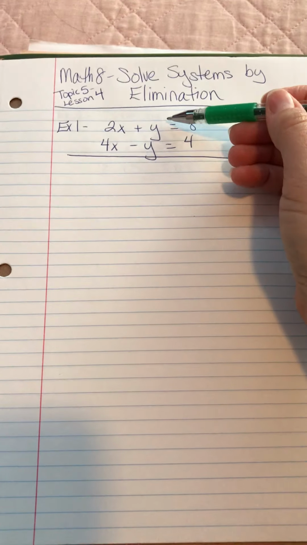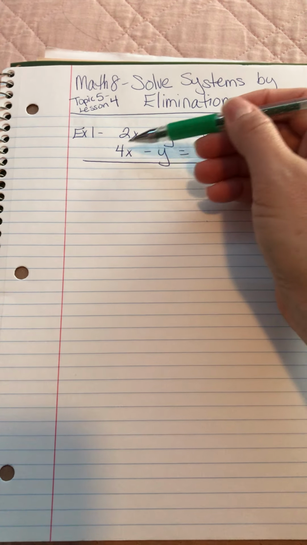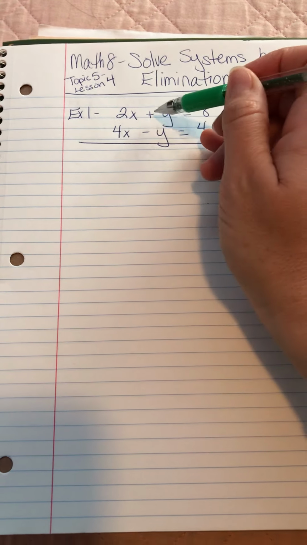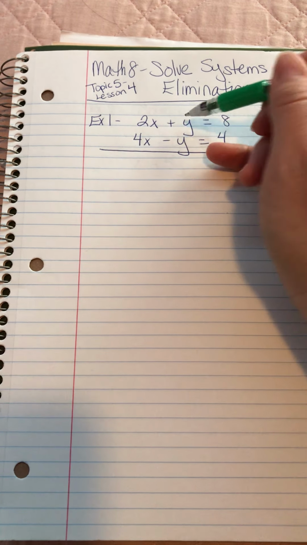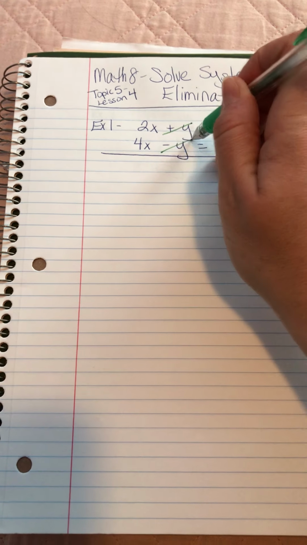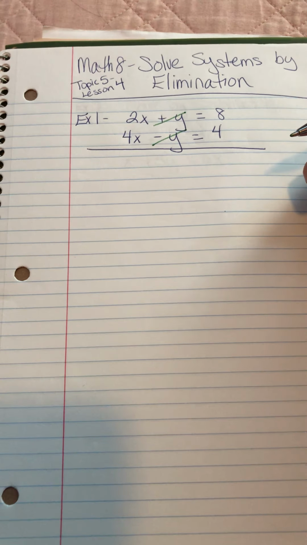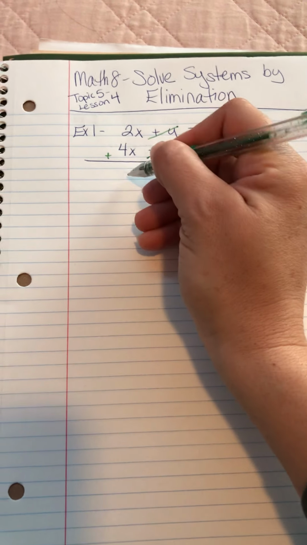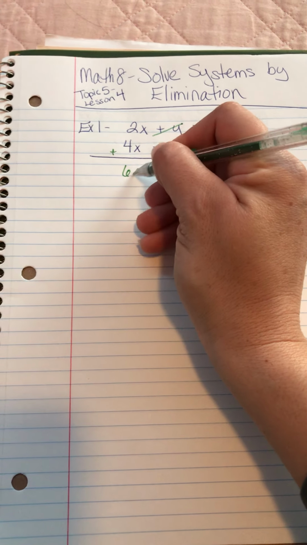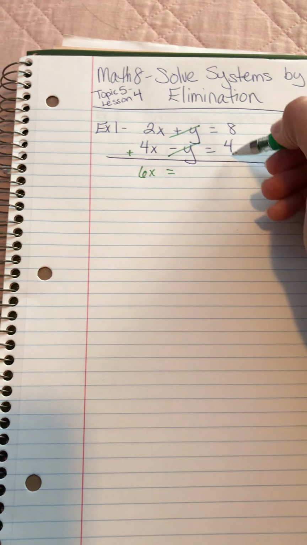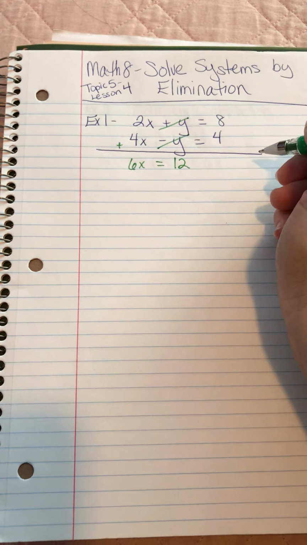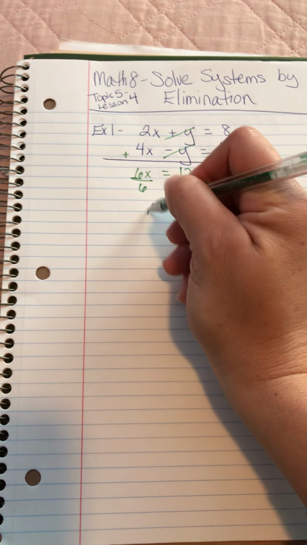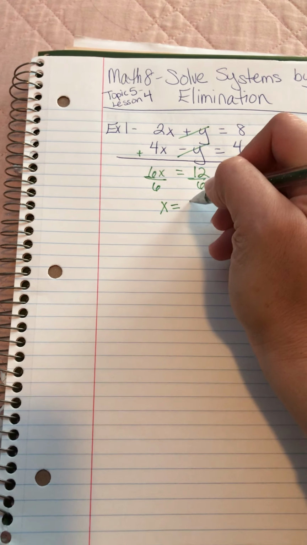So, in this one, if we line up the two linear equations that we have, we can see that if we were to add these together, we would be eliminating the y's, okay? And then we can add 4 and 2 and get 6x equals, add this and we get 12. Divide by 6 from both sides, and x equals 2.